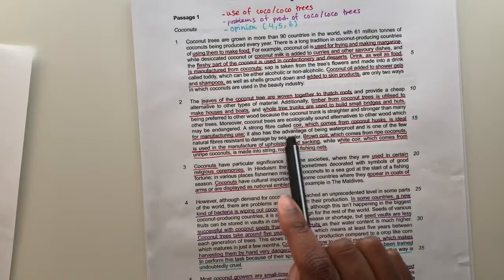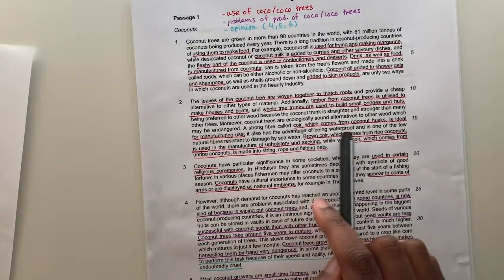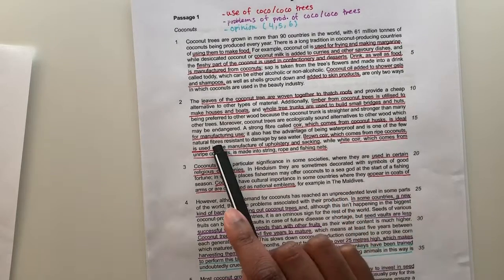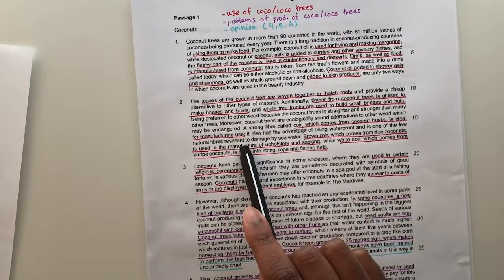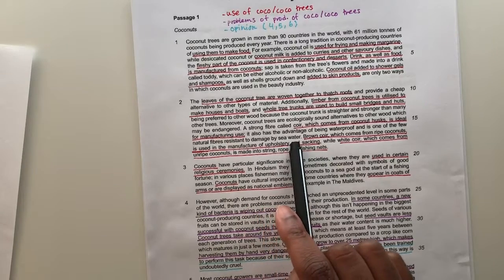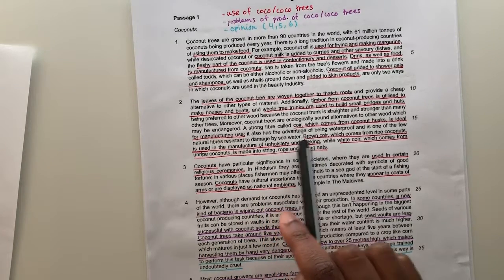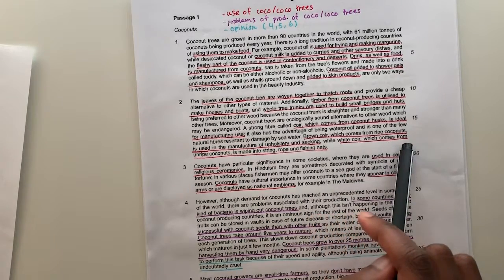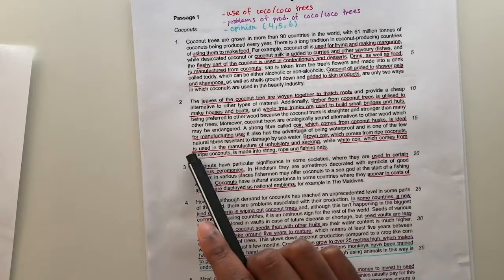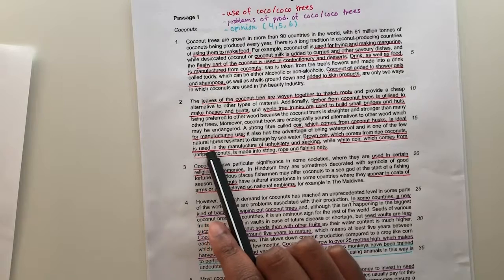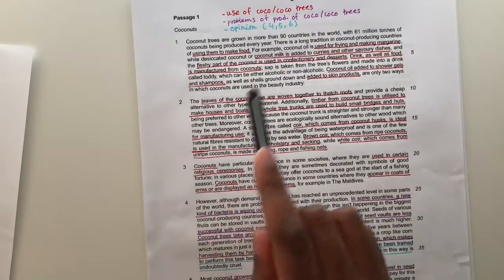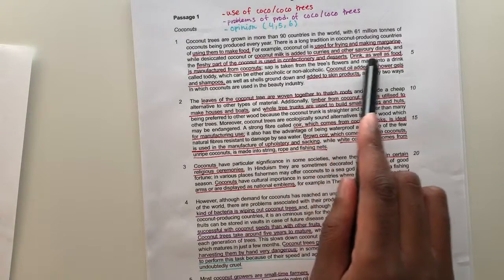It also has the advantage of being waterproof and is one of the few natural fibers resistant to damage by seawater. Brown coir, which comes from ripe coconuts, is used. Again, this word used is repeated so many times. Used. Where else?